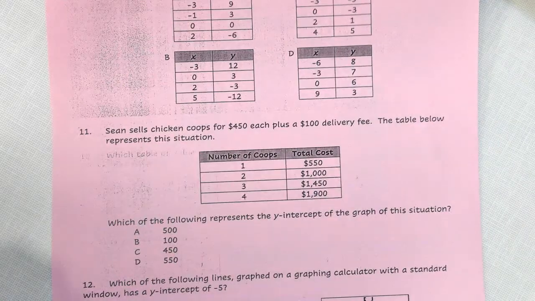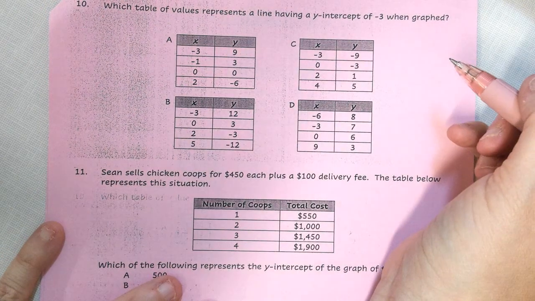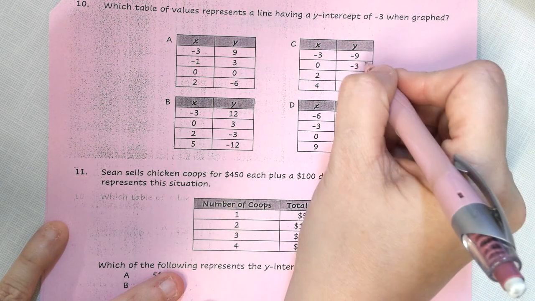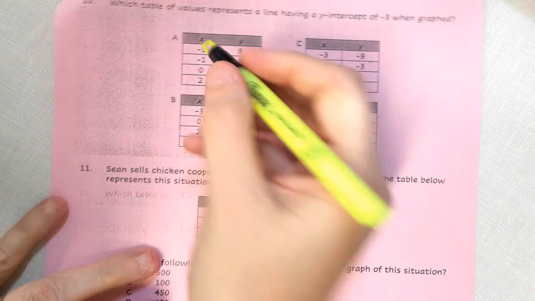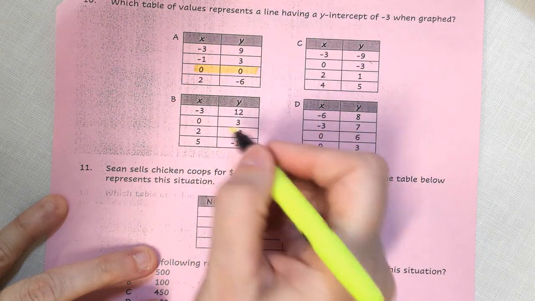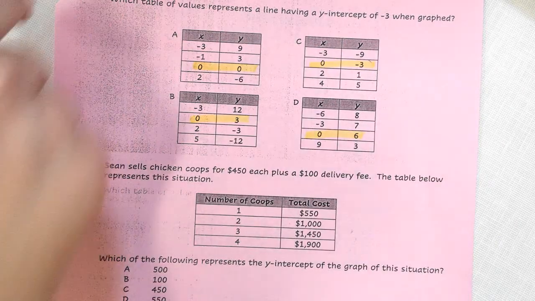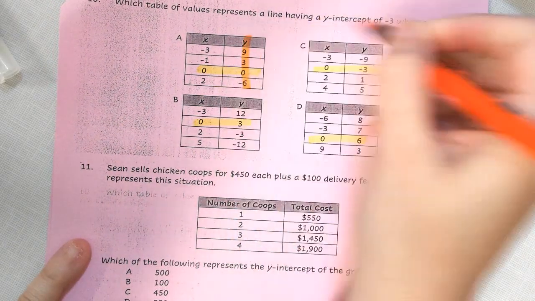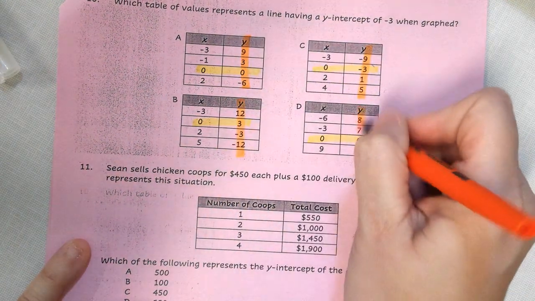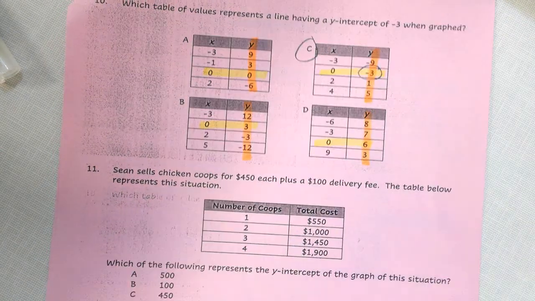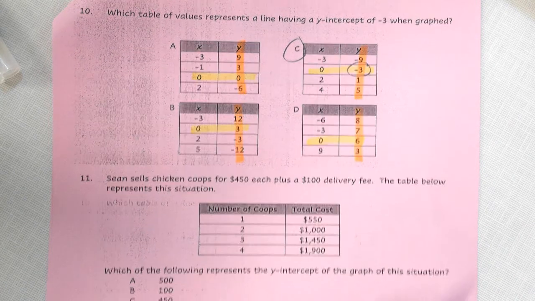Okay? Check out this one. Which one is a slope that has a y-intercept of negative 3? Well, let's find the 0 row. Okay, here's the 0 row. Let's say that 8 times fast. 0 row is right there. Okay, and now let's highlight the y part. Okay, which one of those is negative 3? Right there, it's C. Okay?